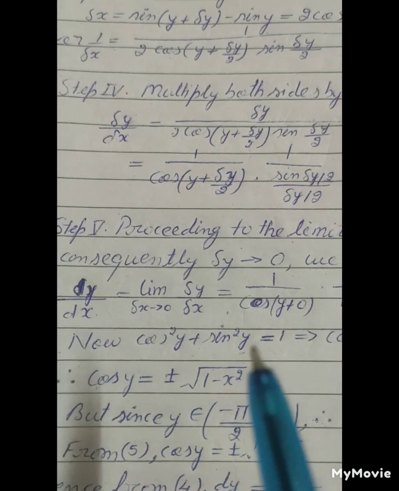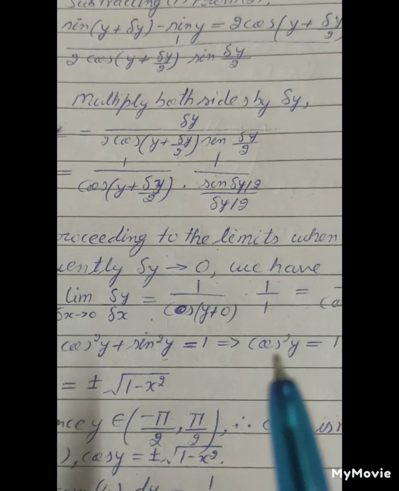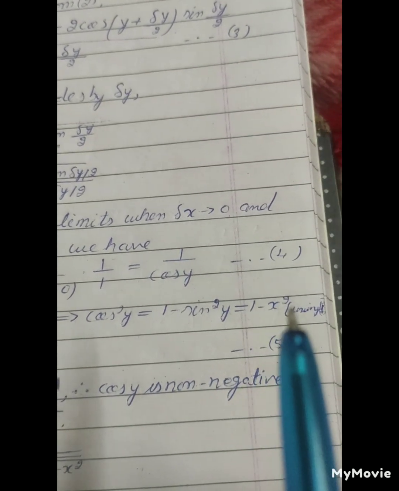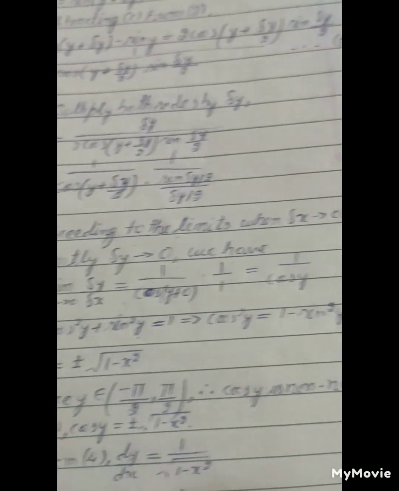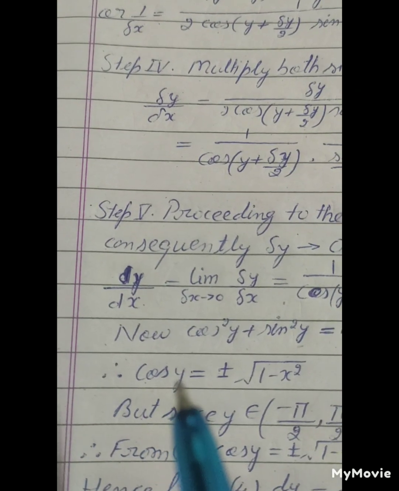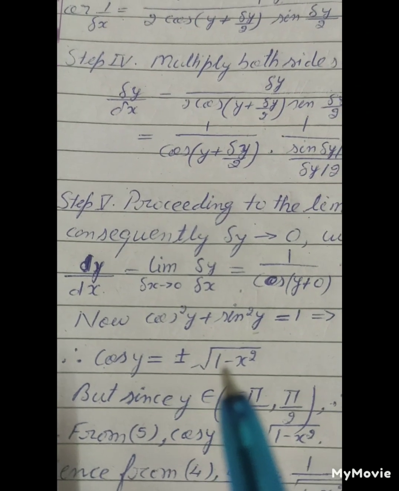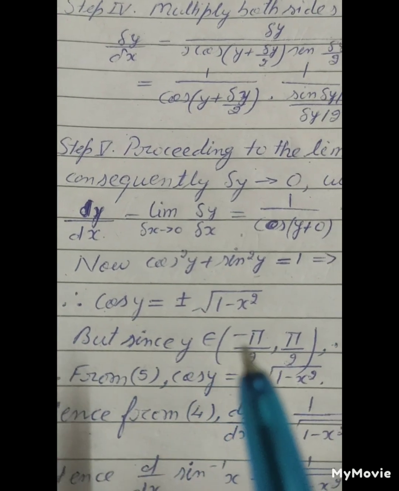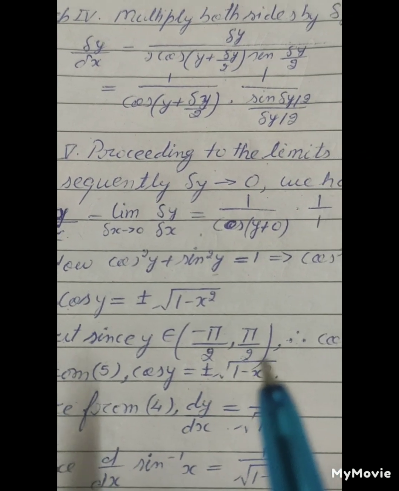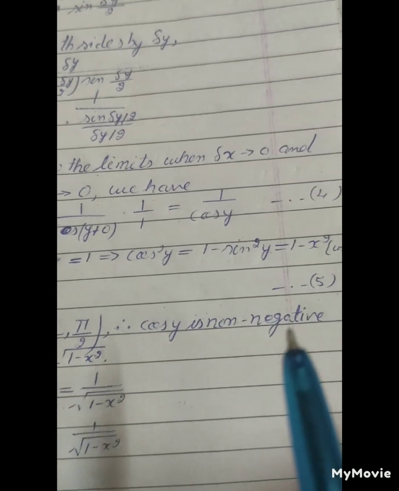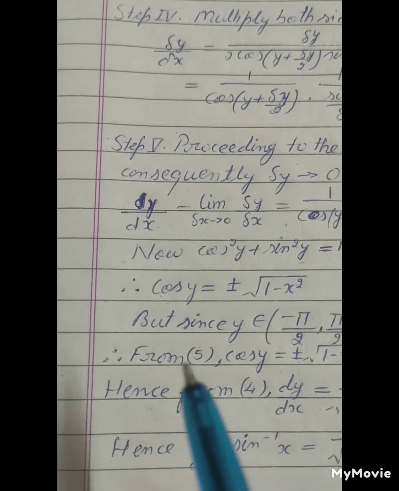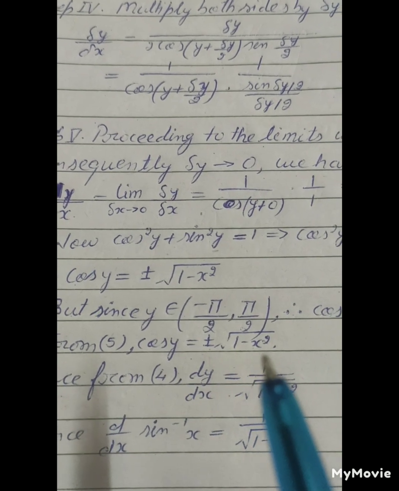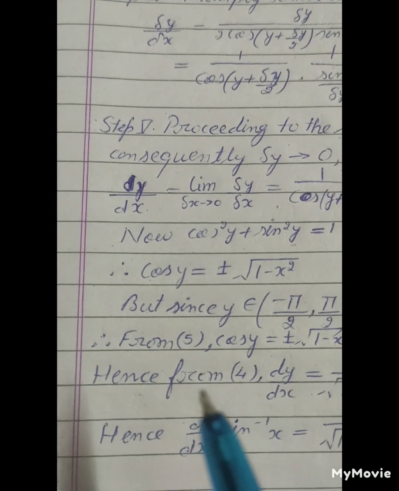Now cos²y + sin²y = 1. So cos²y = 1 - sin²y = 1 - x², using equation 1. So cos y = ±√(1 - x²). But since y belongs to (-π/2, π/2), cos y is non-negative. So from 5, cos y = √(1 - x²).